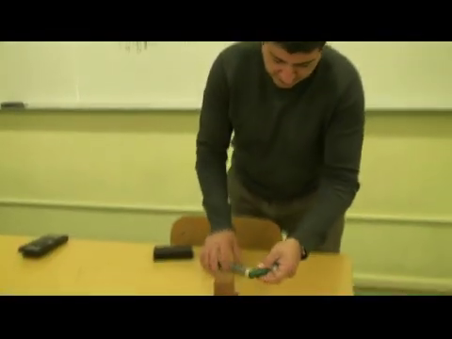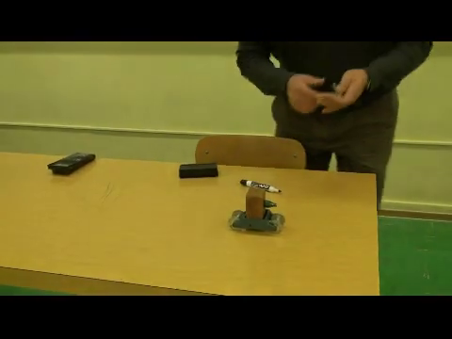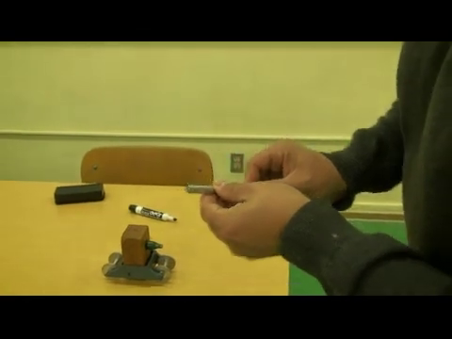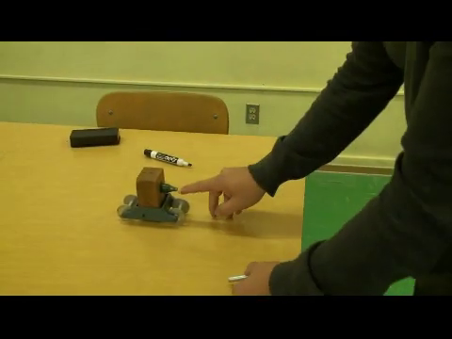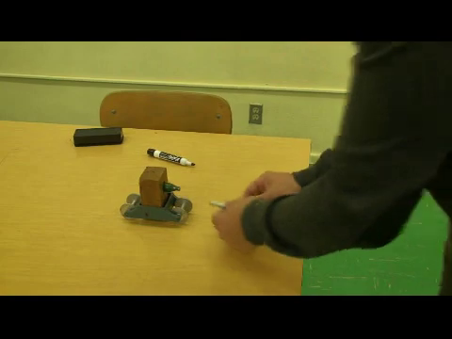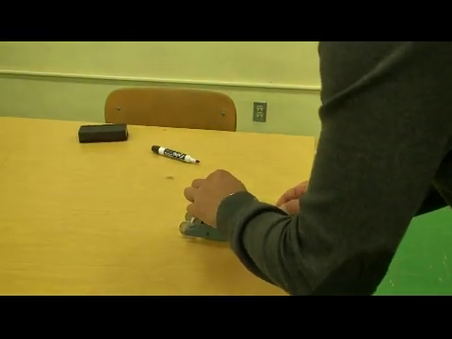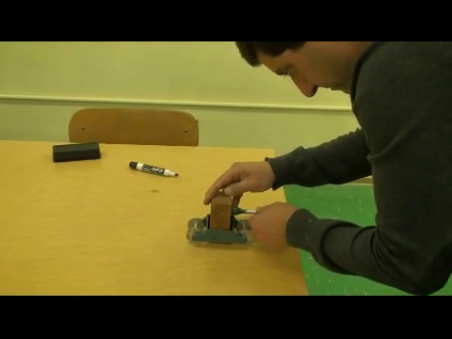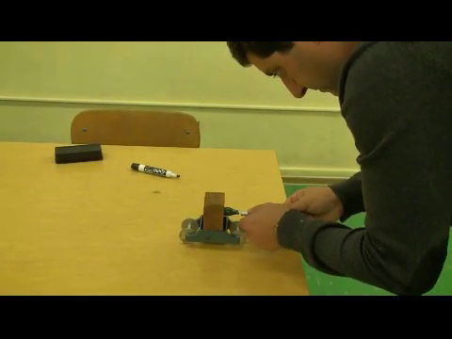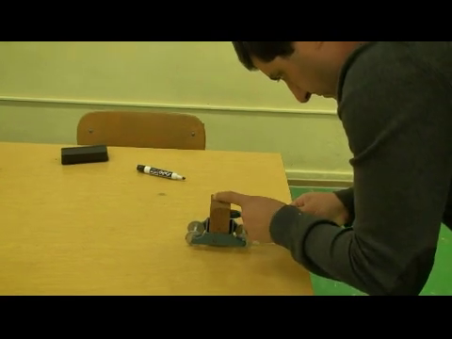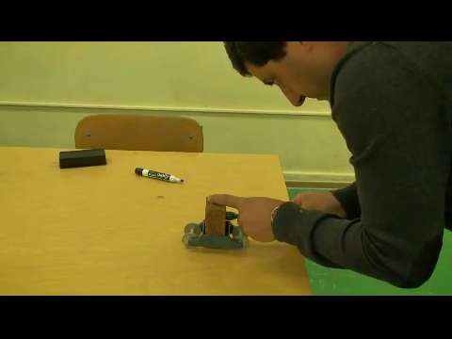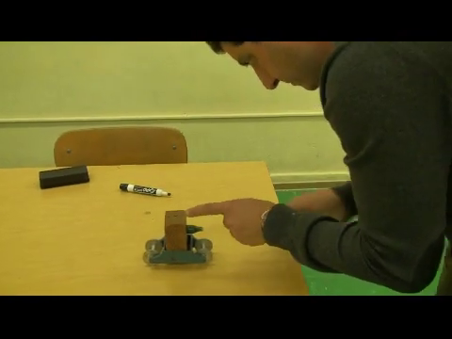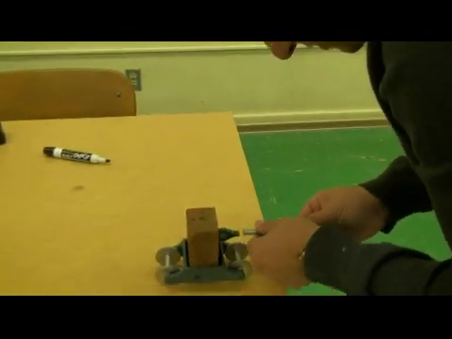Okay, so let's see what's going to happen. This is a pretty fun lab. The way it works is I have a needle-type thing here. All I have to do is poke the back of the canister, and the carbon dioxide comes out. Let's see.